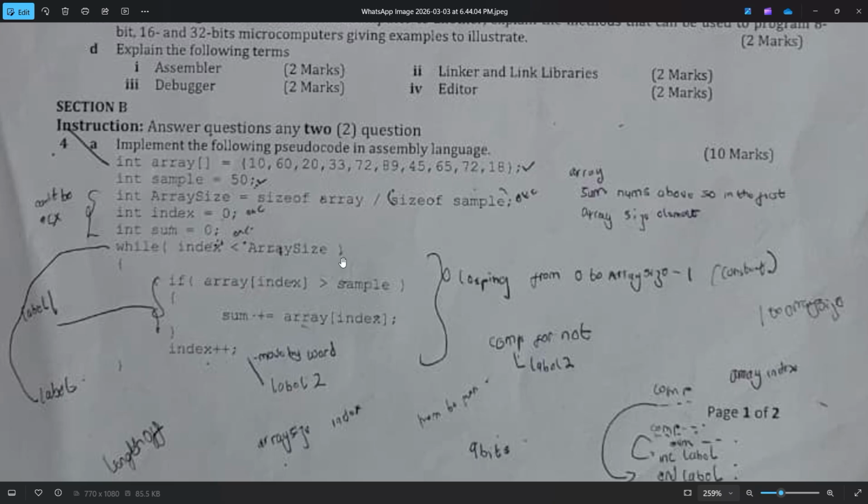Then you have a conditional: if the value inside this array at this position index is greater than sample, it means that you're only summing up values in this array that are greater than 50, like 72, 89, 65, and 72. That's when you accumulate it to this variable.